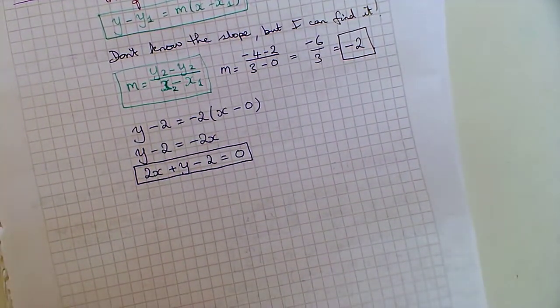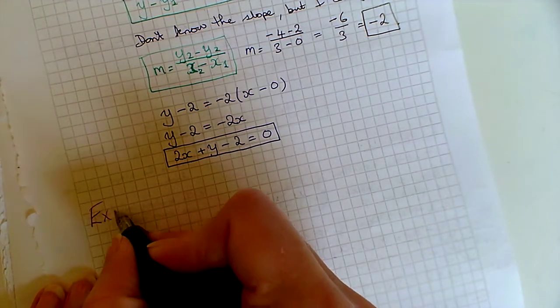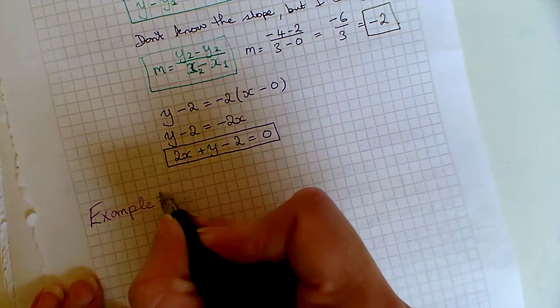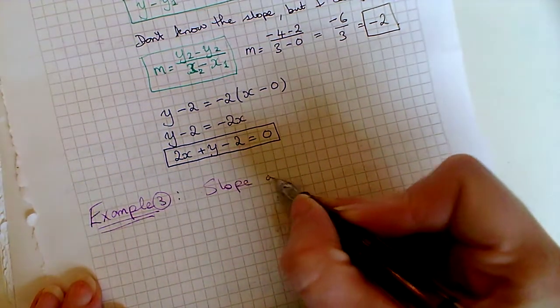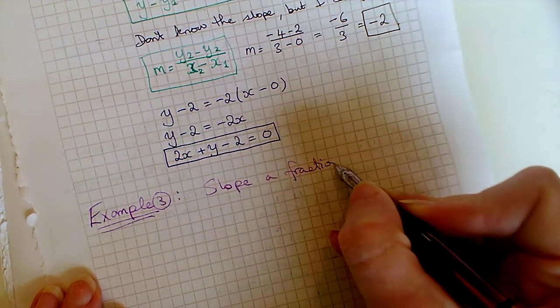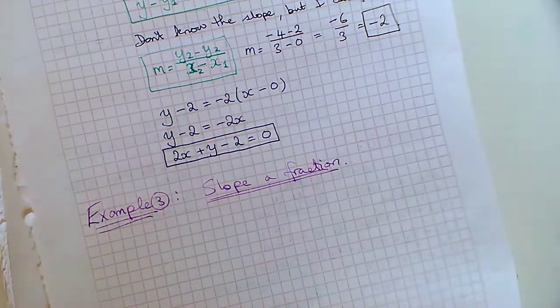Now, I want to do one final example, and that's one where the slope is a fraction. I'm going to go over this again tomorrow. I just want to introduce it.